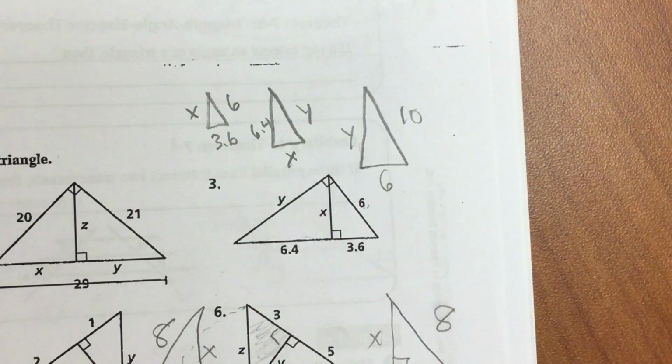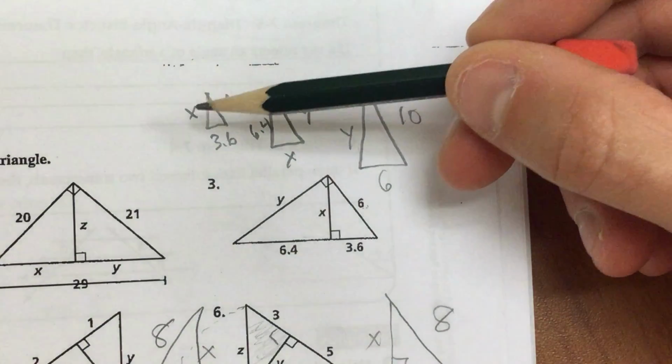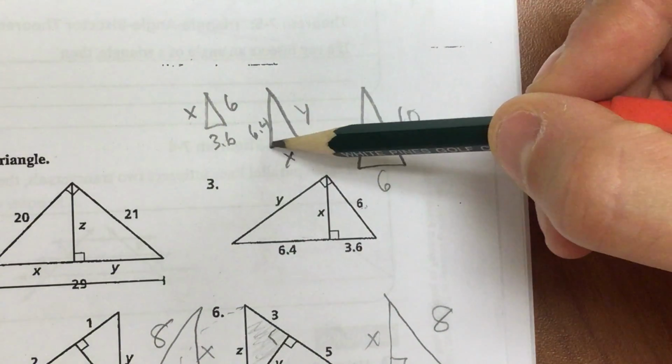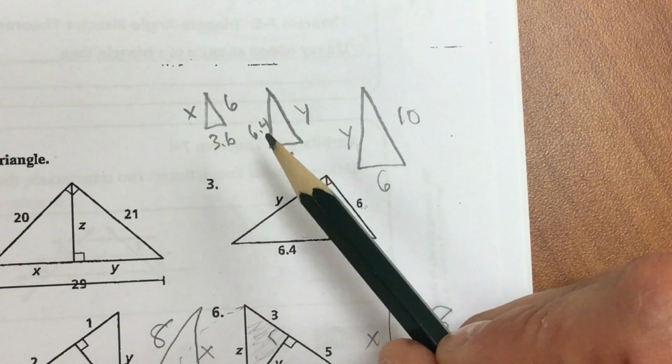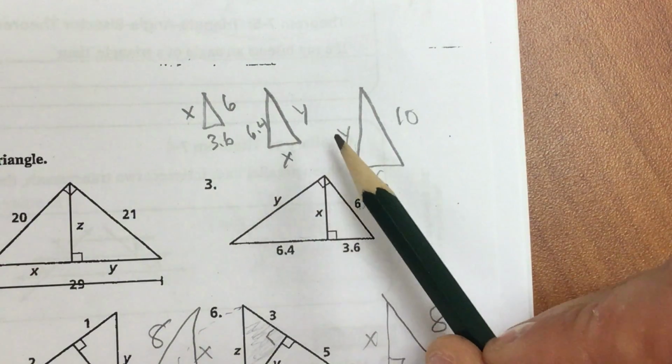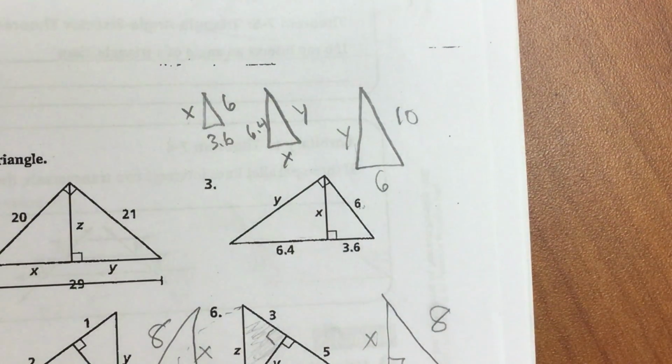Then just looking, I say, all right, what relationships do I have? X over 3.6 is 6.4 over x. Oh, nice. Okay. Another relationship, 6.4 over y is y over 10. Okay. So I know the redrawing is hard, but I just talked you through the setup as well.